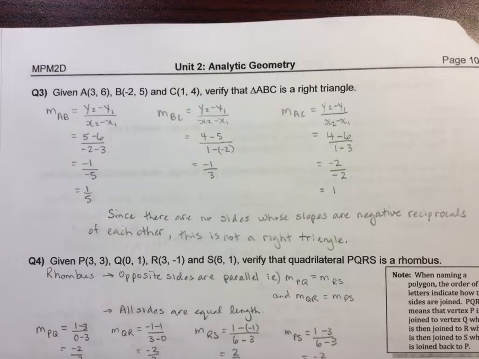Next slide. So here's our example that I was hoping you would do for homework yesterday. Given these three vertices, you're supposed to verify or show that this is a right angle triangle. So for a right angle, I know two slopes have to be negative reciprocals of each other. So I calculated the slope of AB and got a slope of 1/5. I calculated the slope of BC and got a slope of negative 1/3. They're not negative reciprocals. And then I calculated the slope of AC and I got a slope of 1, which is also not a negative reciprocal. So actually I've shown that it's not a right angle triangle since there are no sides whose slopes are negative reciprocals of each other. This is not a right angle triangle.